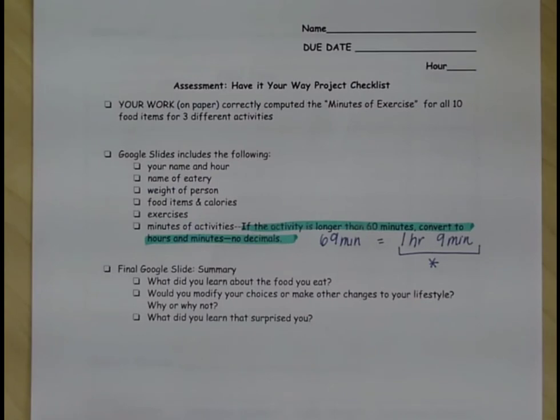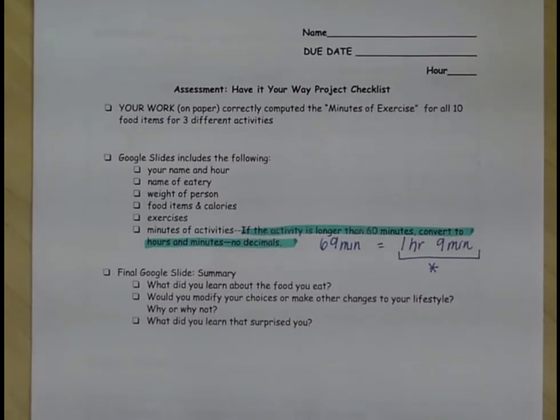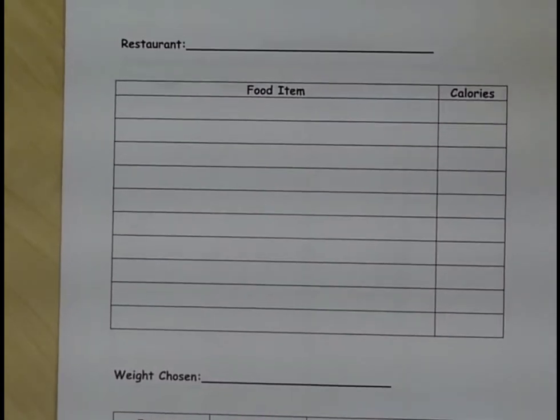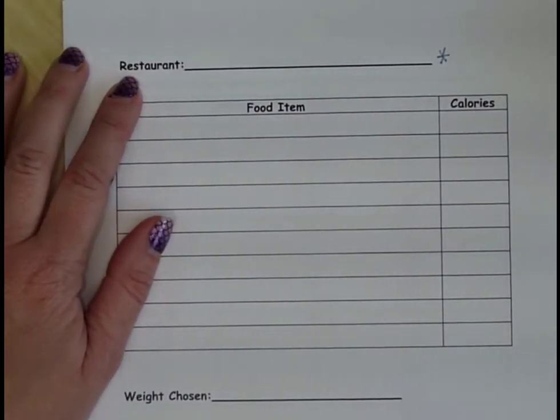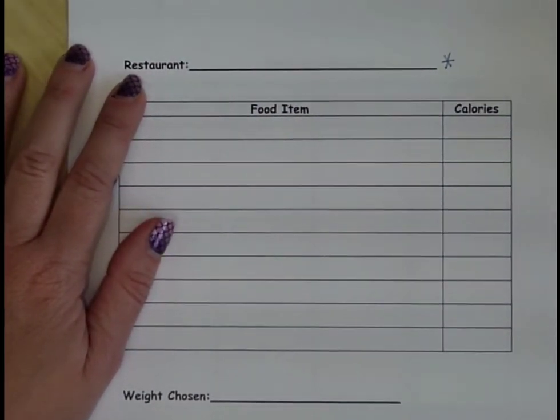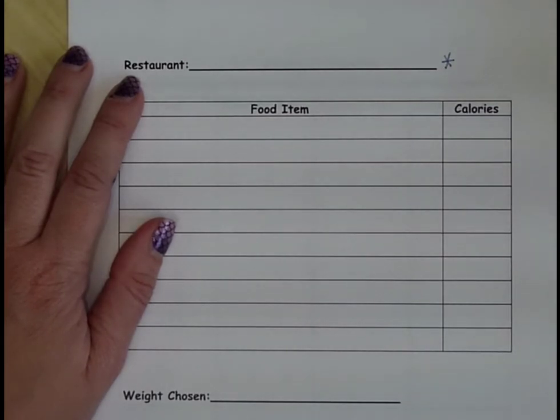So what I'd like for you to do is think of your favorite restaurant, hit pause, and search for a restaurant that has a calorie intake menu posted online. So in just a second, I'm going to ask you what restaurant you picked. So hit pause and search for your restaurant. Now that you've picked your restaurant, please pick your restaurant here. You may not use McDonald's, okay? You may not use McDonald's as this is part of our activity that we've already done.